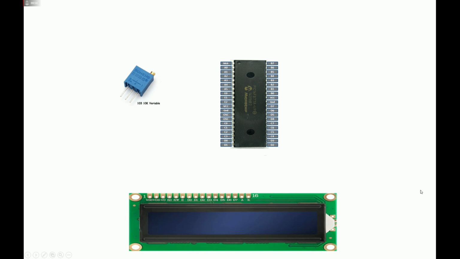Then we need a contrast adjustment resistor. This is not the potentiometer we are going to use. This one is only to adjust the contrast of the LCD. We are right now only doing the connections for the LCD. So let's do it. The potentiometer has 3 pins, 1, 2 and 3. The pin number 2, the center one, is the adjustable pin. This is mentioned on the body of the potentiometer. Then for the LCD, we have 16 pins from 1 to 16 if we hold it like this from left to right. Then guys, let's do the connection.